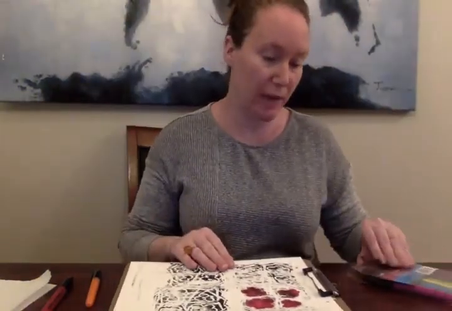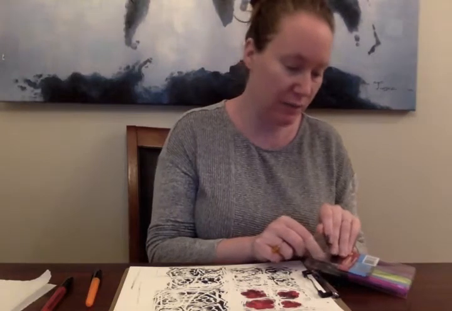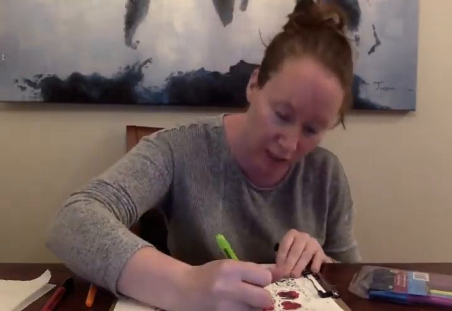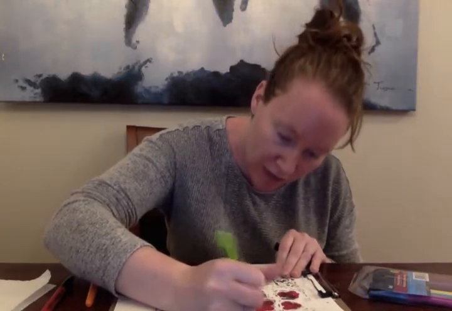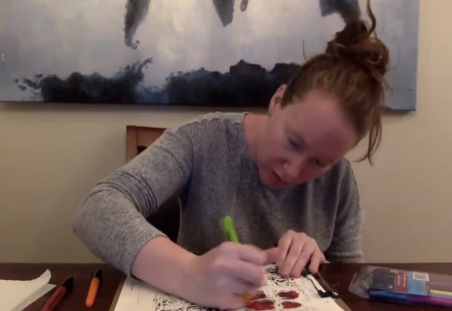Okay, so I colored my poppies. Now I'm going to pick my grass color. He either did green or white, so since the paper's already white, I'm going to do green. And I'm just going to go over the lines that were scored onto the foam with green.